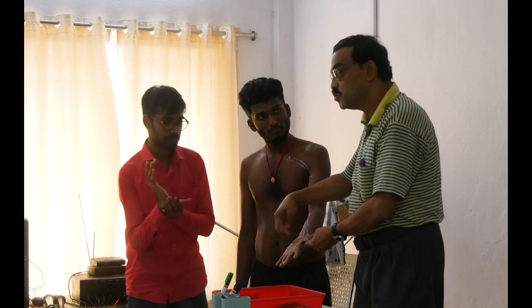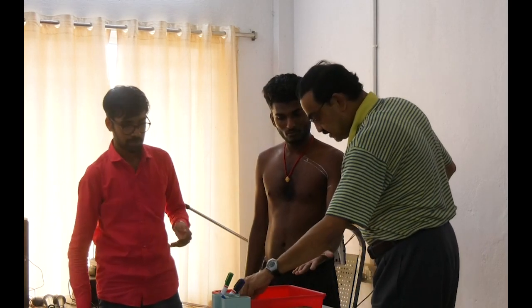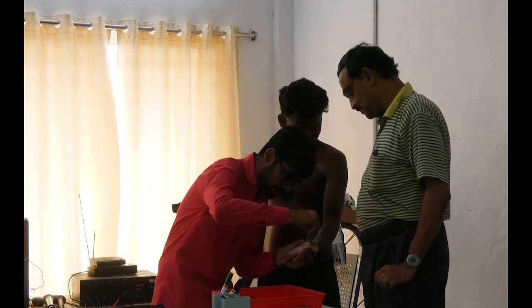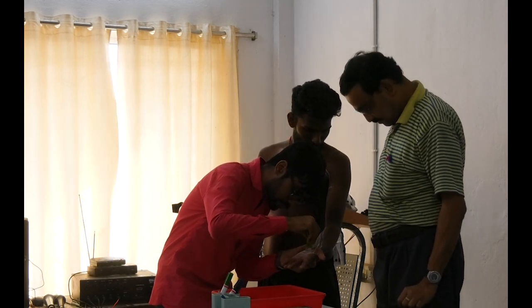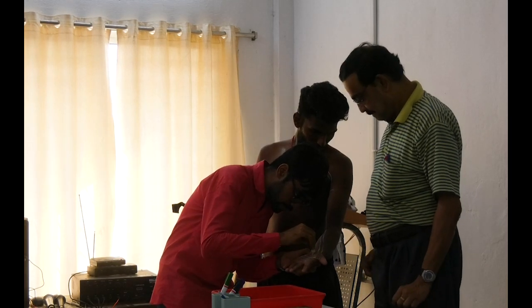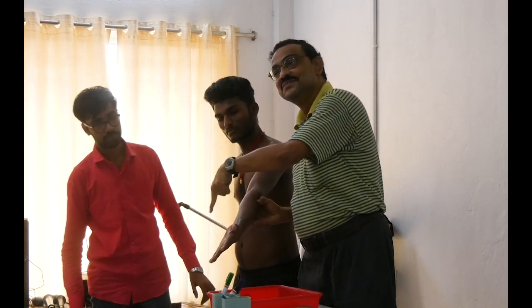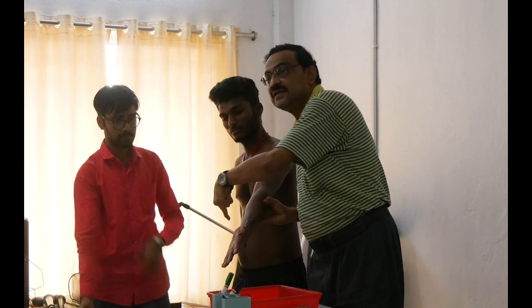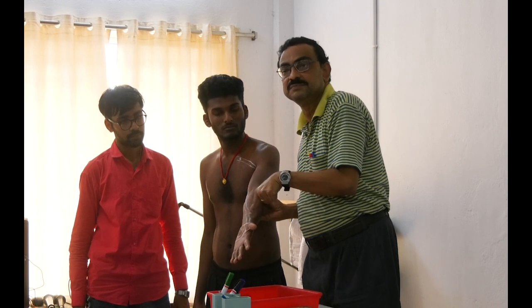So this is the superficial palmar arch. This superficial palmar arch actually joins with your radial artery. So this becomes the arch. You can see it is contributed mainly by the ulnar artery and also a superficial branch of the radial artery. And there are the superficial palmar arch and the deep palmar arch.